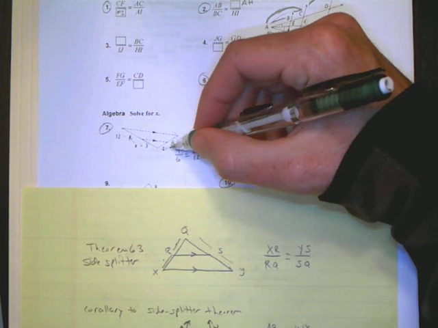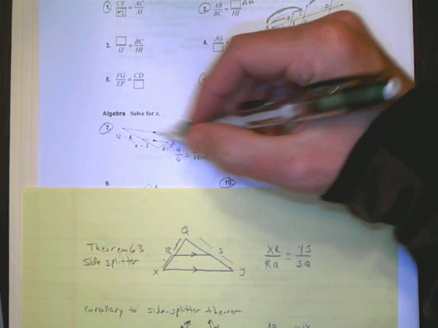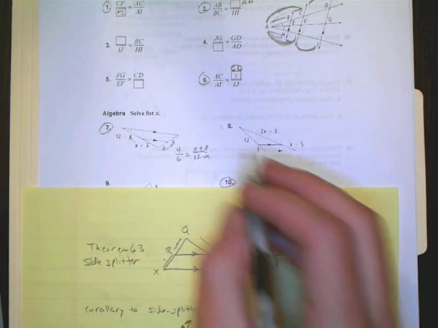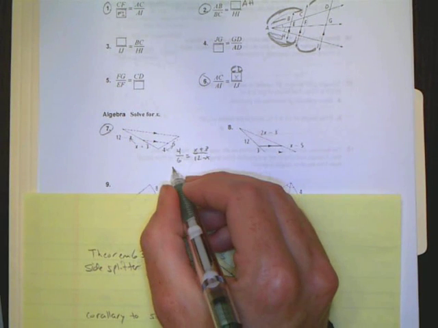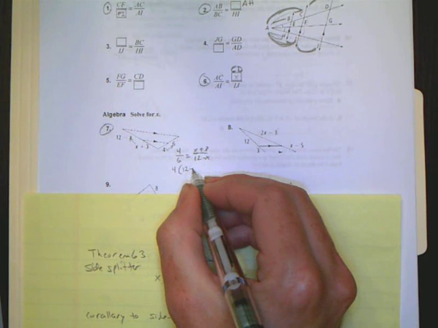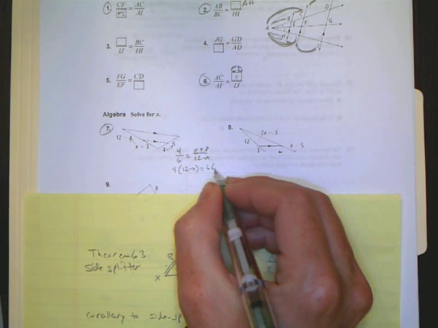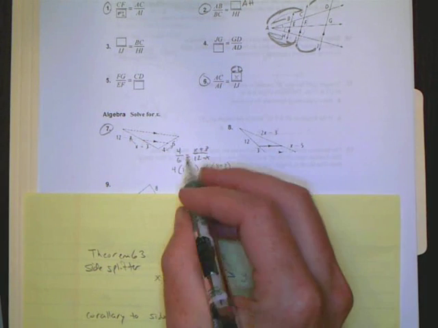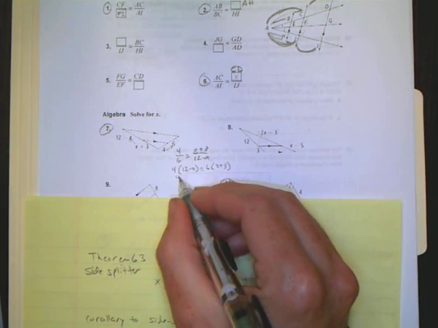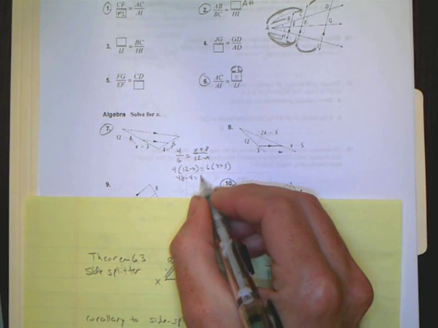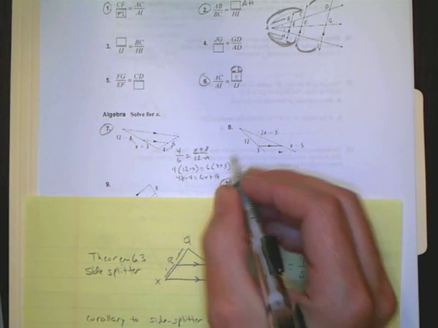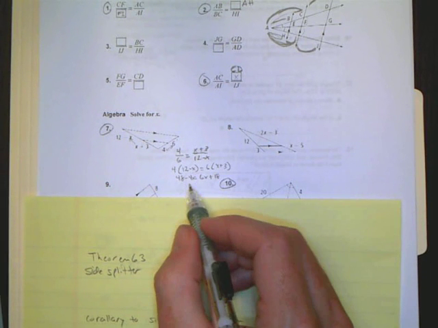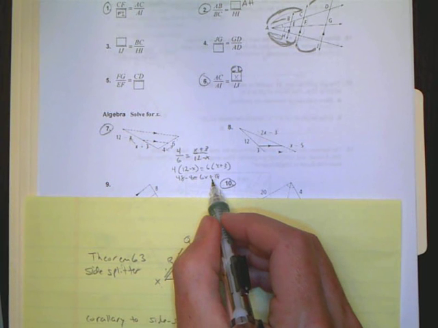So 4 to 6, bottom to top in this case, is equal to bottom to top. Just don't get them out of order, or you'll get something totally different. To solve this, I will cross multiply, and I end up with 4 times 12 minus x equals 6 times x plus 3. I will use the distributive property and determine that I have 48 minus 4x equals 6x plus 18. Oops, I forgot my x right there. Sorry about that. So 48 minus 4x equals 6x plus 18.